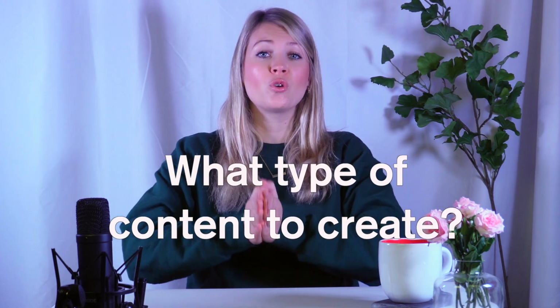Now that you've optimized your profile and understand who you have to target online, it still leaves us with a question: what type of content do you have to create to generate leads on social media? And again, creating valuable content is really the key to generating leads online. You want to position yourself as someone that knows the stuff in your niche. You want to be the thought leader in your niche.